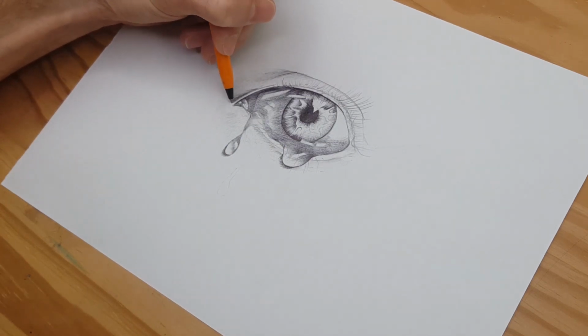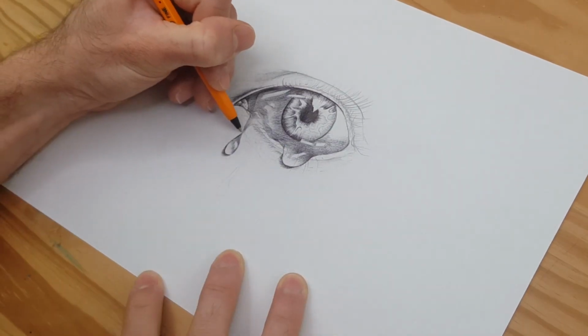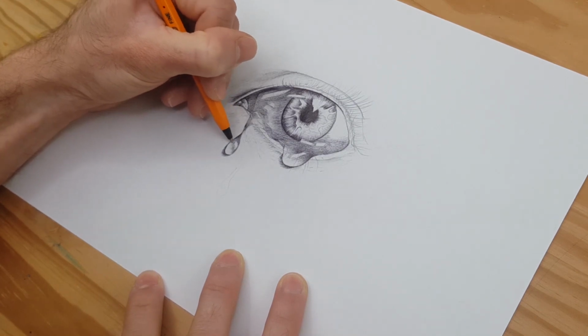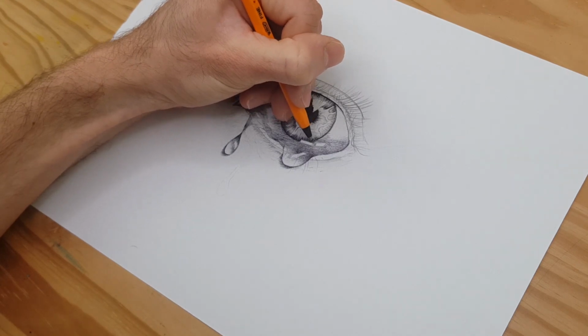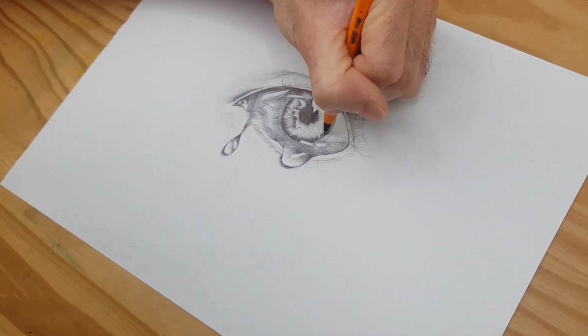Another thing to note here with pen is that it's really all just a matter of patience and time. The idea with ballpoint pen, because of how the ink comes out so sparingly, is that we can basically draw in layers.